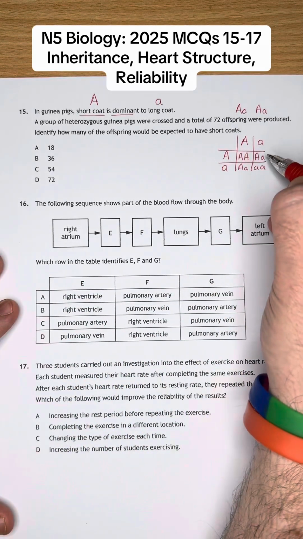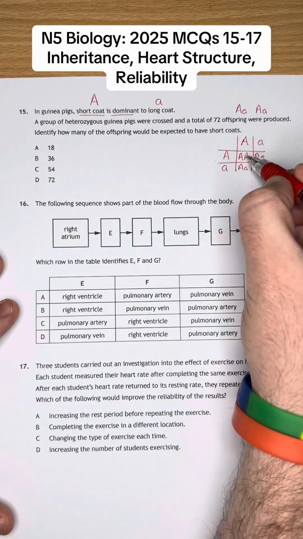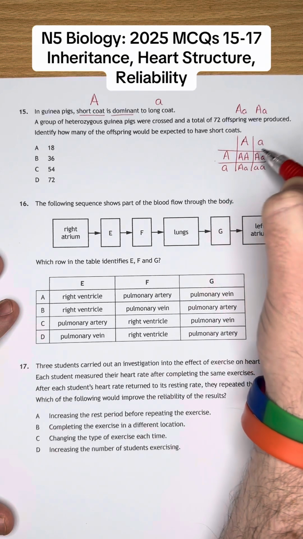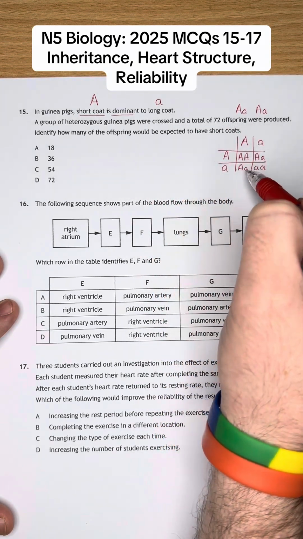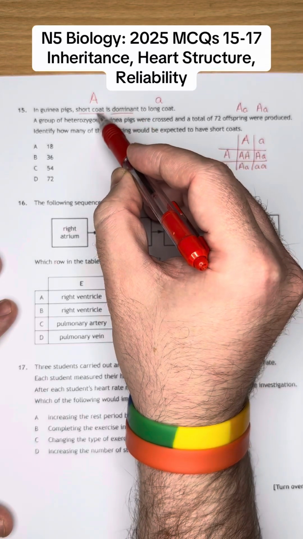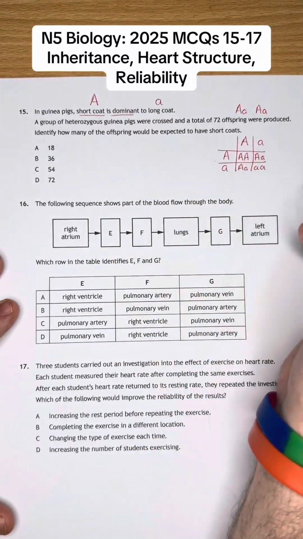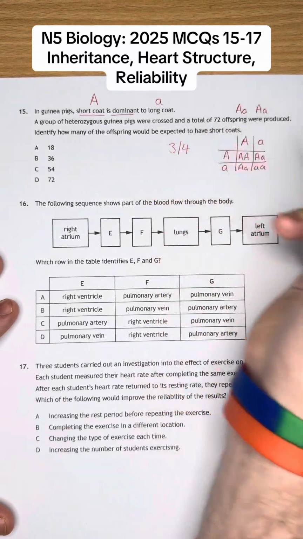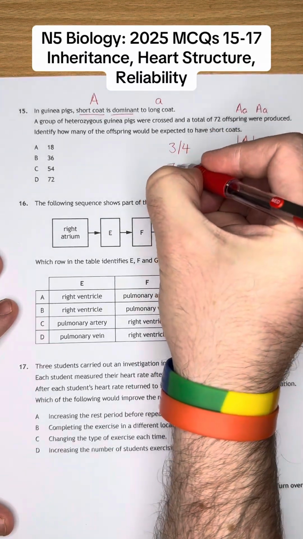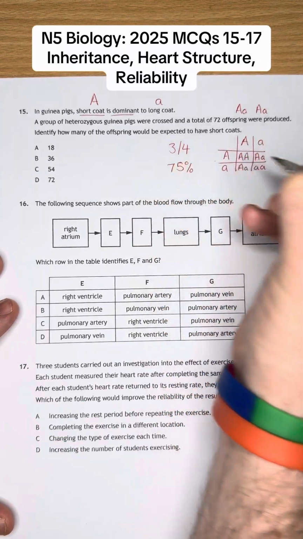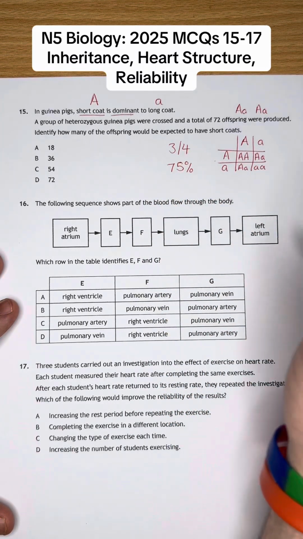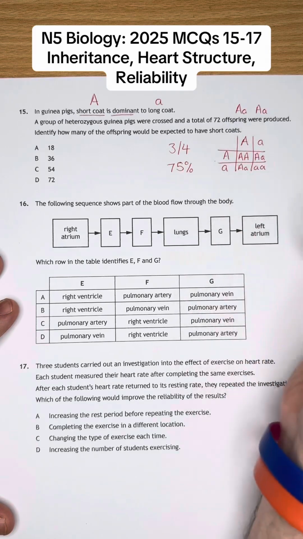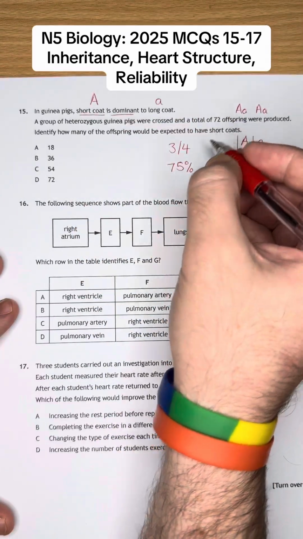Now, what does that tell us? Well, it tells us that 1, 2, 3 of the offspring out of the 4 would have the capital letter, the dominant characteristic, which is short coat. And that's what we're looking for. So we reckon that 3 out of every 4, 3/4, or 75% of them are going to have short coats. Now, if 72 offspring were produced, we have to work out what 75% of 72 is going to be.